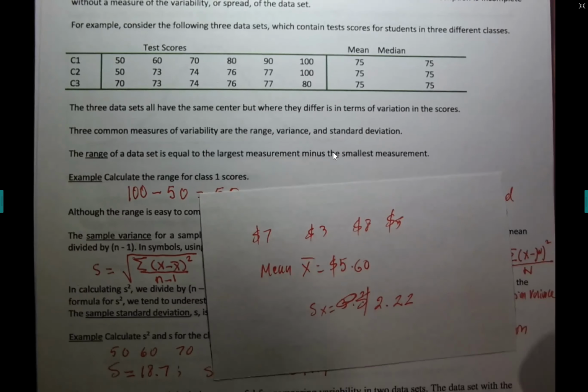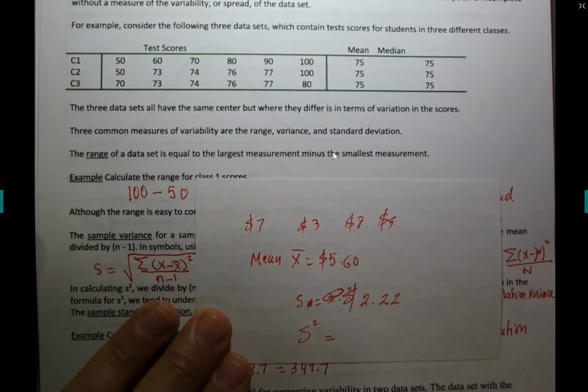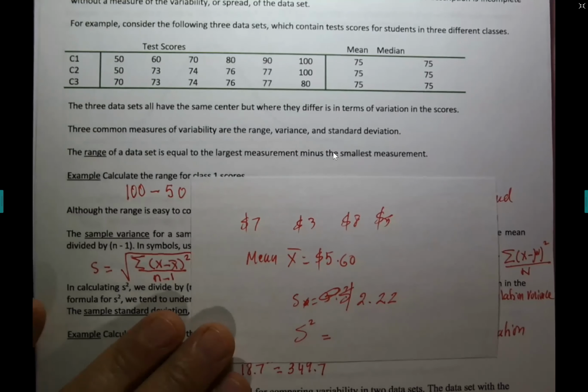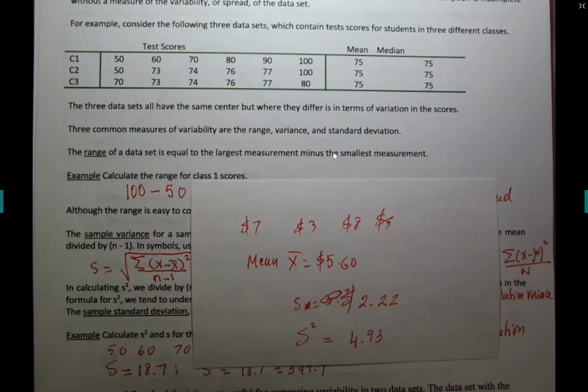Now my question to you is this. What do you think the unit of S squared is going to be? Let's find S squared. 2.22 times 2.22. I got 4.93. Who can tell me what the unit is going to be? That should be easy, guys. If S is in dollars, what would S squared be? Dollars. I don't agree with that. If a unit is in dollars, when you square it, it will be what?